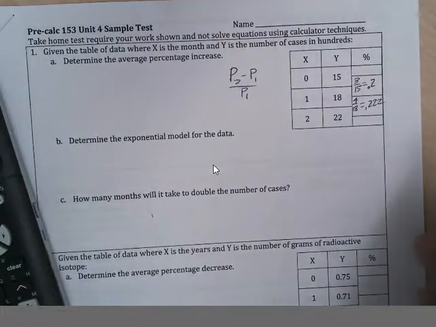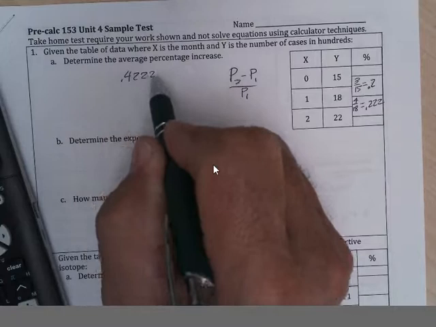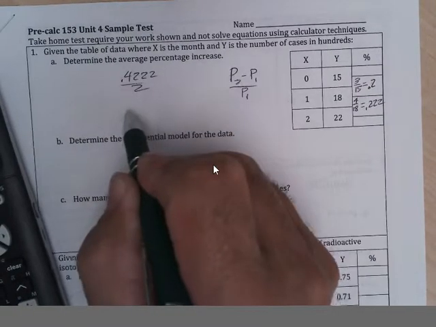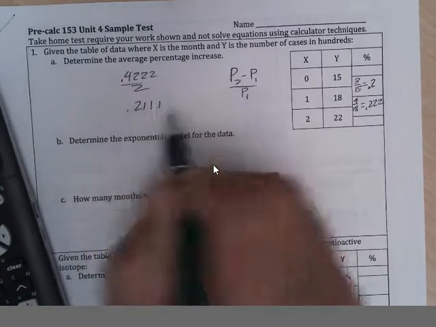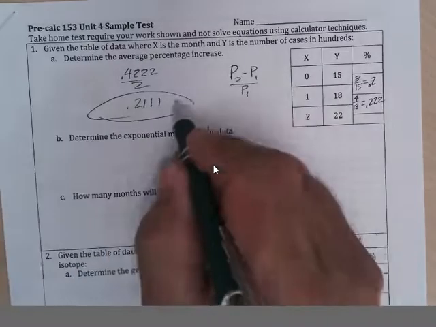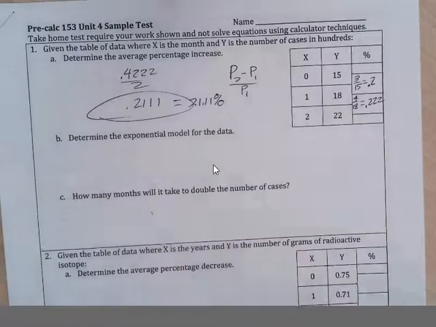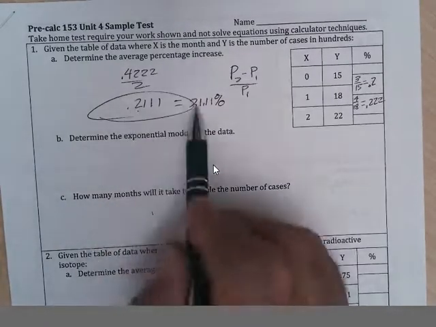And so I get 0.4222 divided by 2, which is 0.2111. That's the average. Now, if I want it in percentage, it's 21.11% increase on average. I'll accept either form for this.